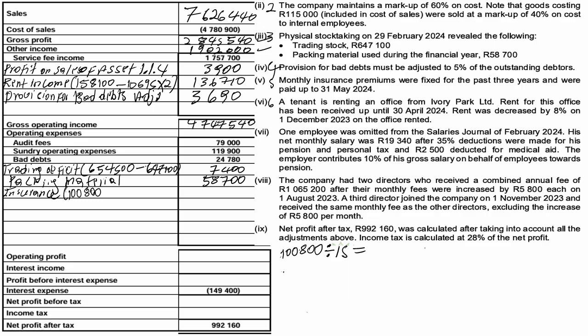100,800 divided by 15. Which means the monthly insurance is how much? 6,720. So on our side we need to minus this figure of 6,720 and then we multiply by 3 as well, the 3 months that we paid in advance. On my side I'm getting a figure of 80,640.